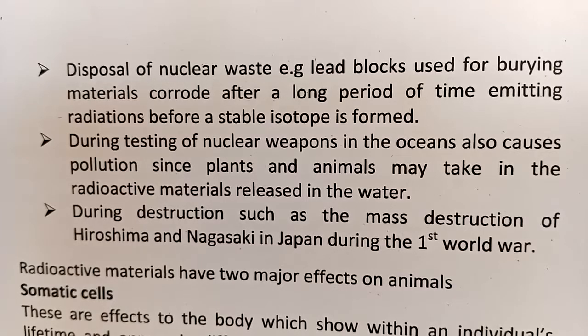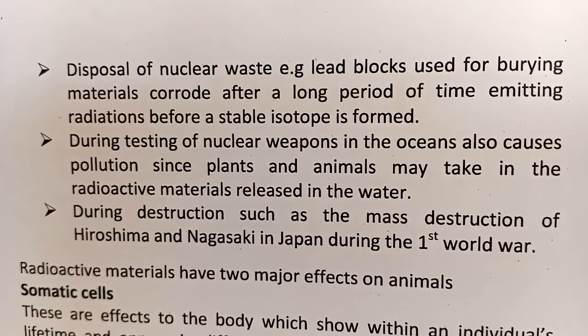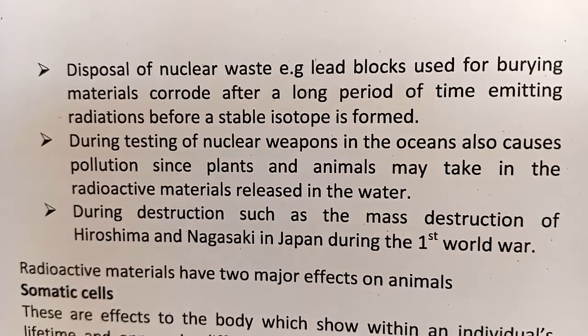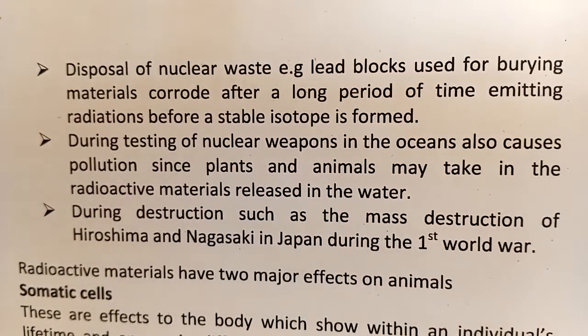Then finally, the mass destruction of Hiroshima and Nagasaki in Japan during the Second World War left a lot of destruction behind long after the war was gone, because some of the materials used in manufacture of those bombs continued to emit radioactive particles into the atmosphere, and these materials affected people for a very, very long time. They affected, for example, the body cells, or what we call the somatic cells.